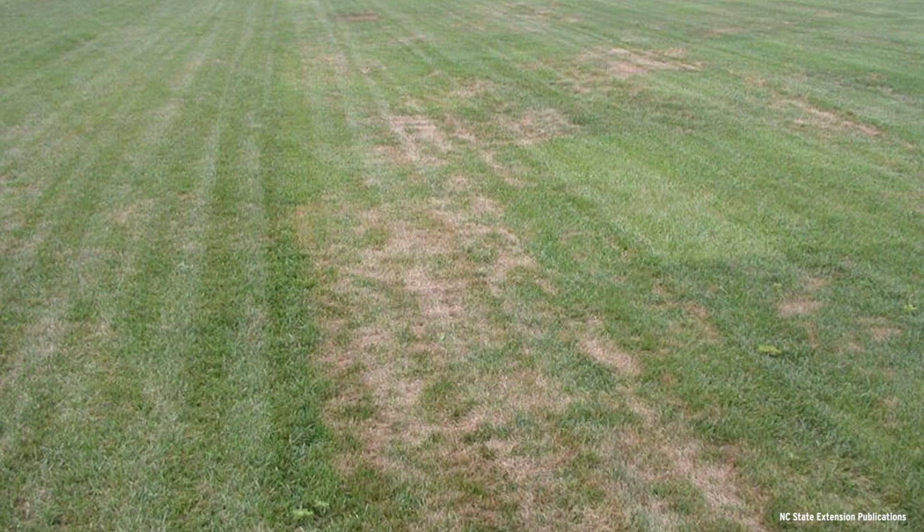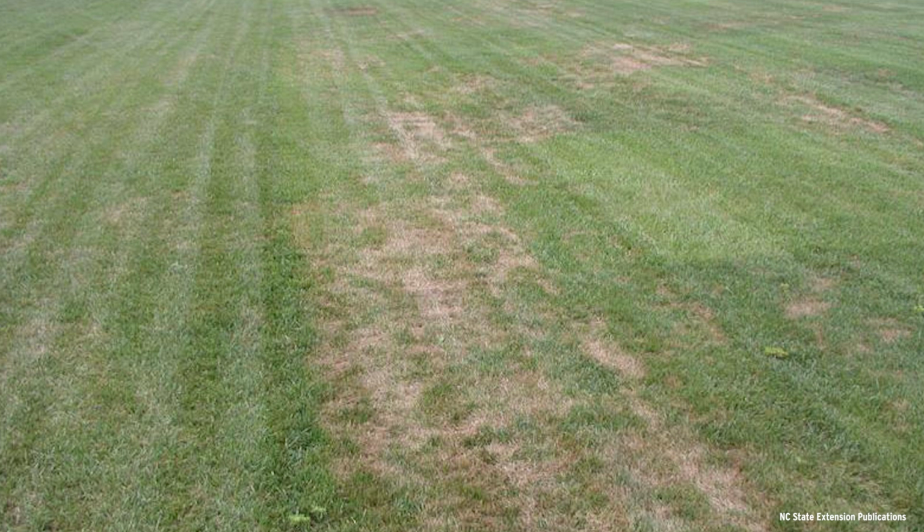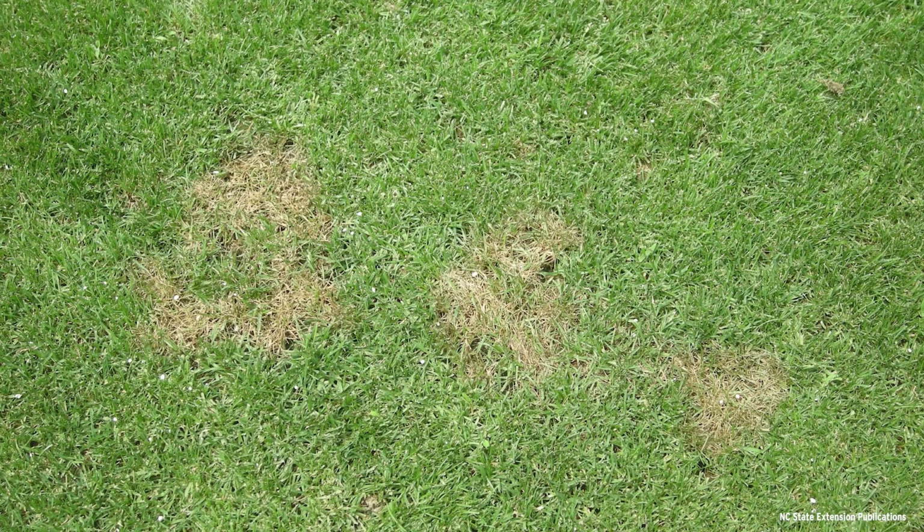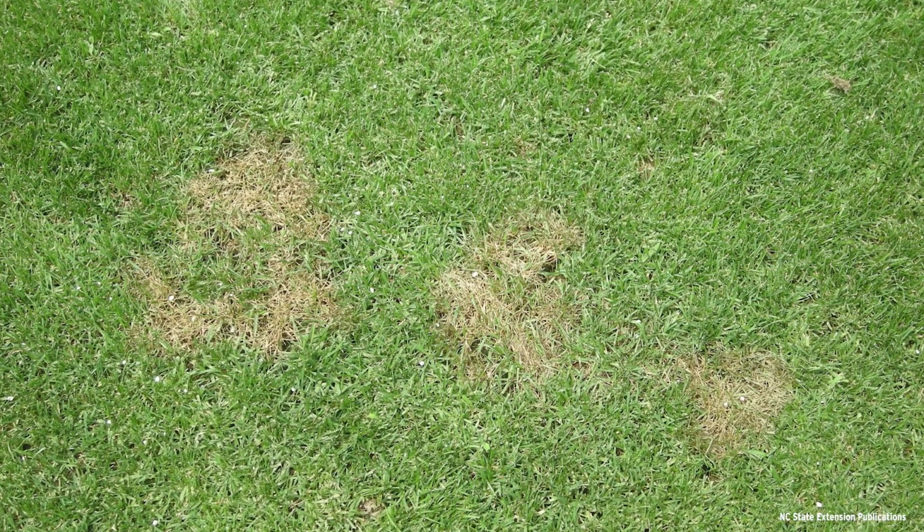If you're a lawn care enthusiast, you've probably heard of Pythium. This is one of the fastest spreading, most devastating turf diseases. The good news is it mostly attacks creeping bent grass in high heat and high humidity conditions. That's probably not describing where you live in your lawn.